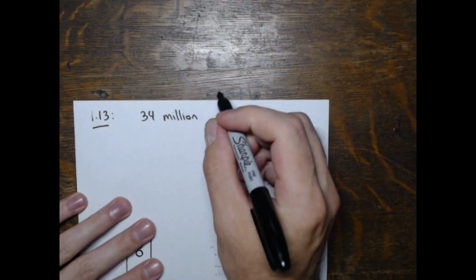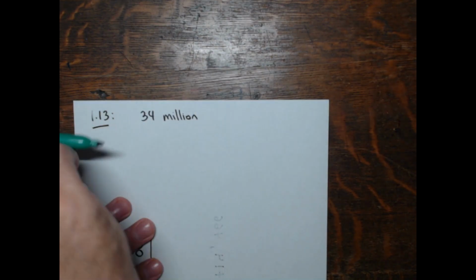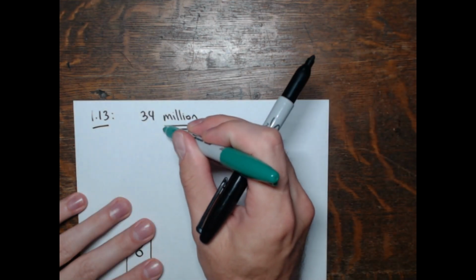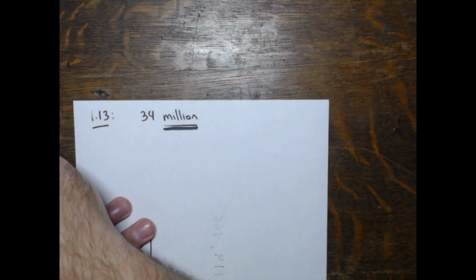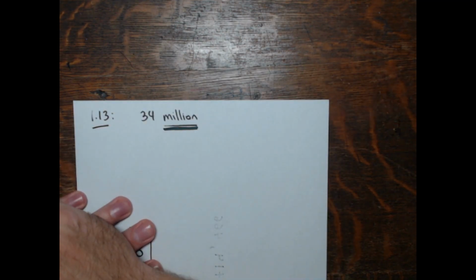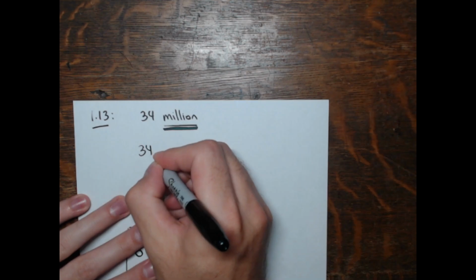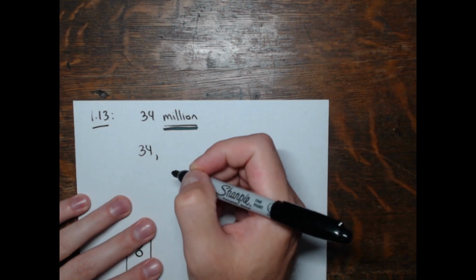million. So again, the first step was identify any words that correspond to periods. The only one that does is million. There are no thousands and no ones, no billions, no trillions, just millions mentioned here. So I'll start with that. We have 34 million, comma.